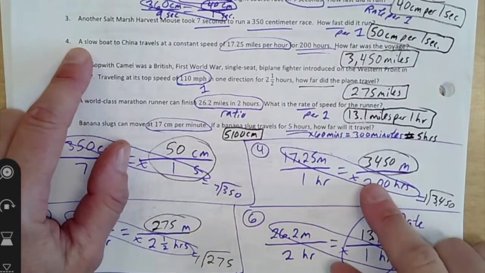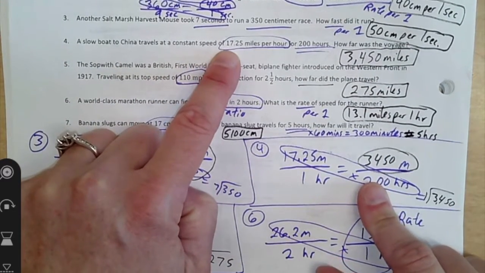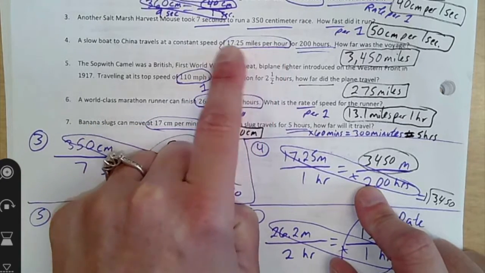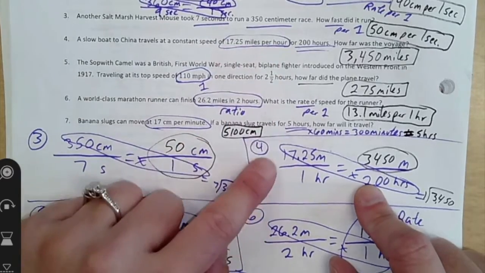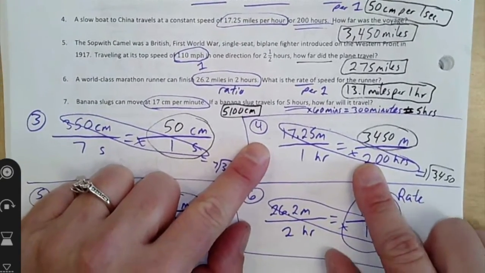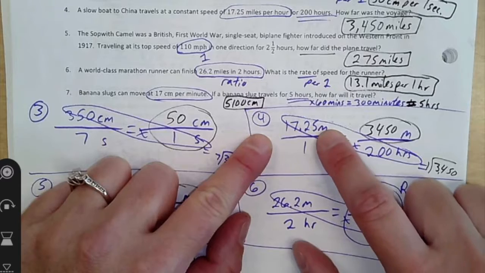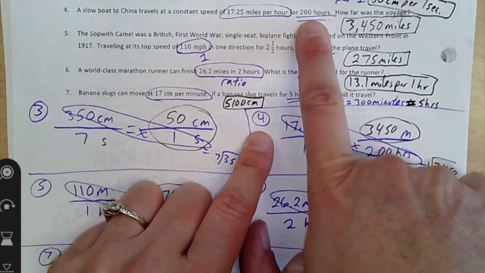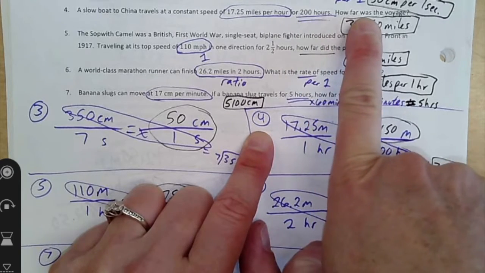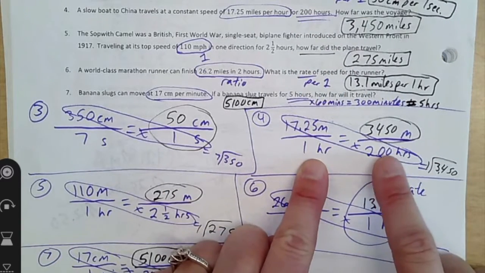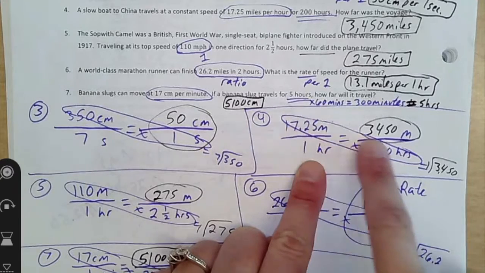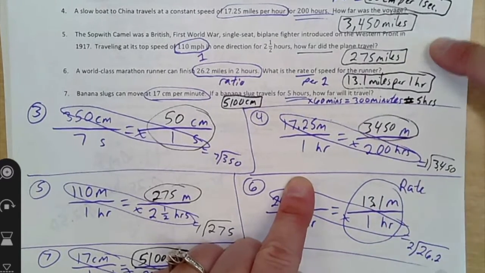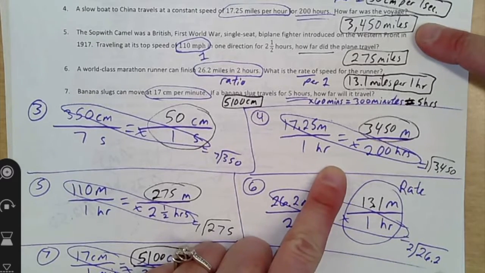Number 4, the boat's going at a speed of 17.25 miles per hour. That means per 1 hour. This whole thing is the rate. So I wrote number 4's here. 17.25 miles per 1 hour. So this is the rate per 1. Well, then what if they go for 200 hours? Then how far was it? So I have the hours on the bottom, 200. So when I set this up cross products and divide, I would have 3,450 miles. And that's what I wrote for number 4.